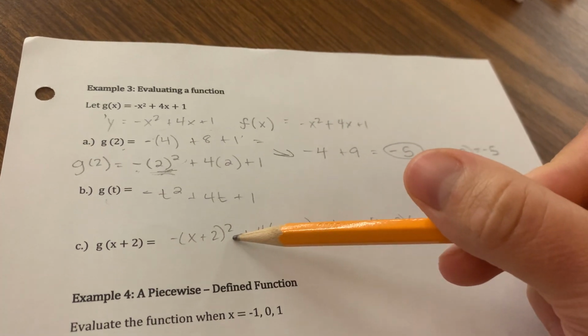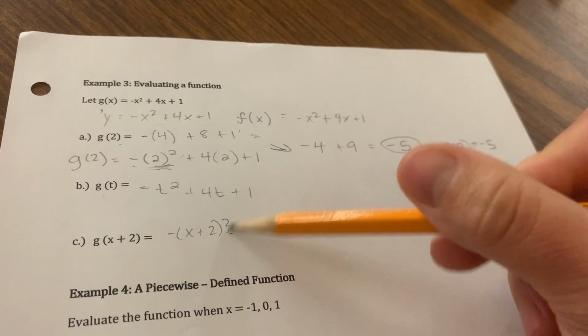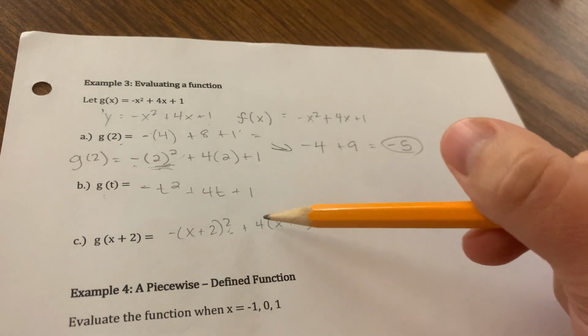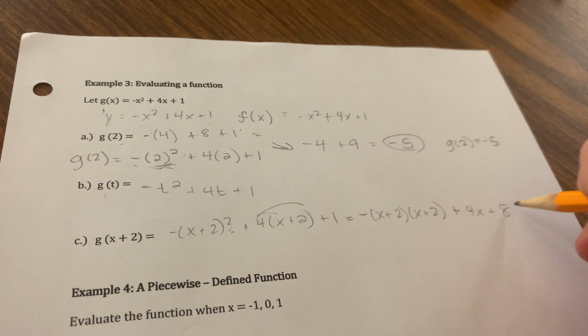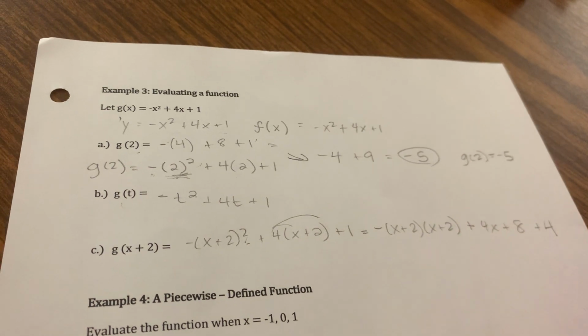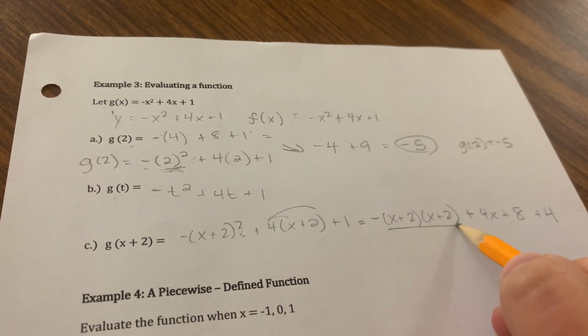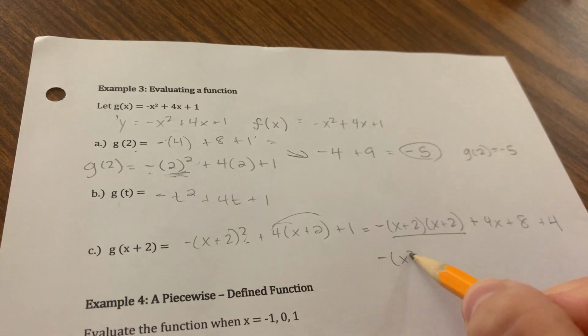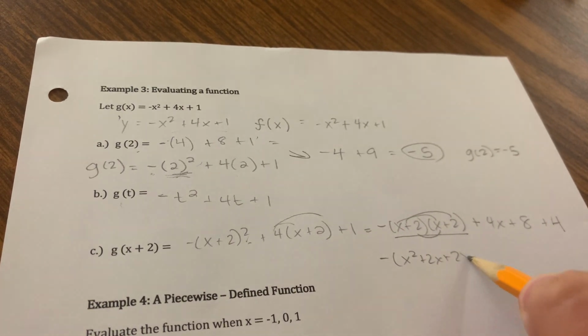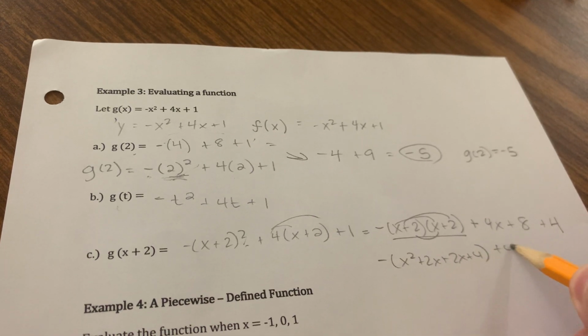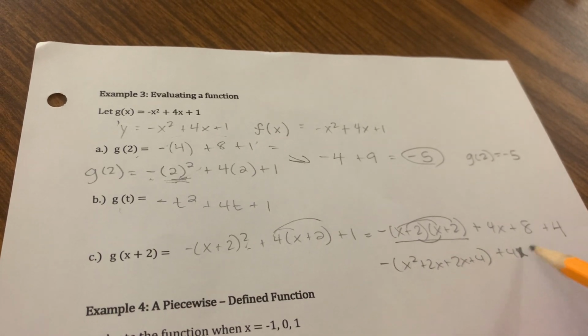So you're going to expand. When something is squared, it's something times itself. I'm going to distribute this. Then I'm going to FOIL these two first before I bring in the negative. X squared, 2x plus 2x plus 4.